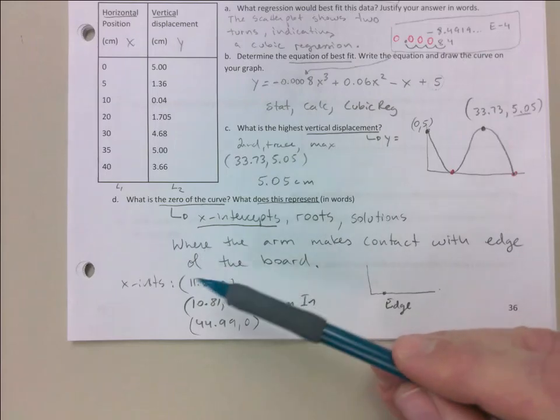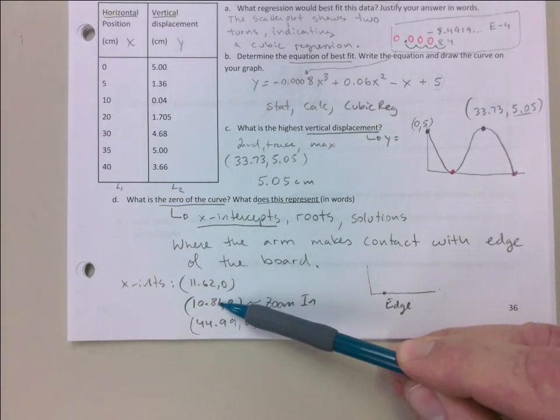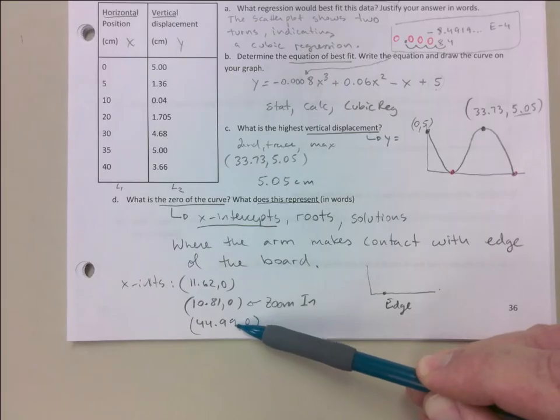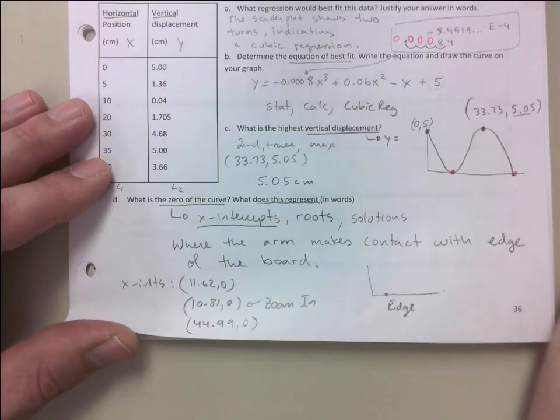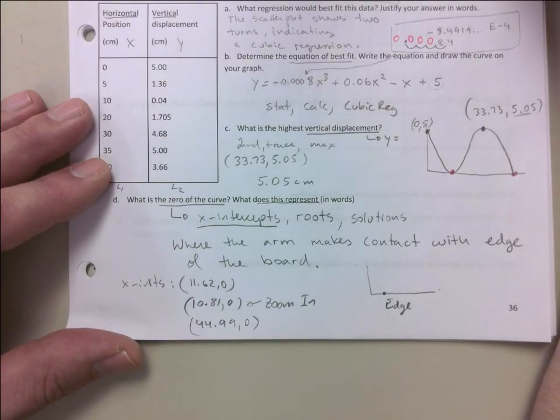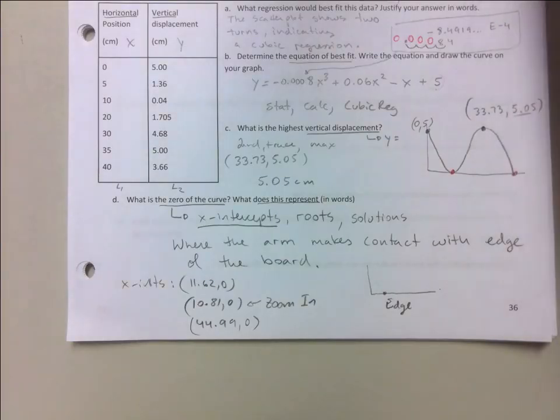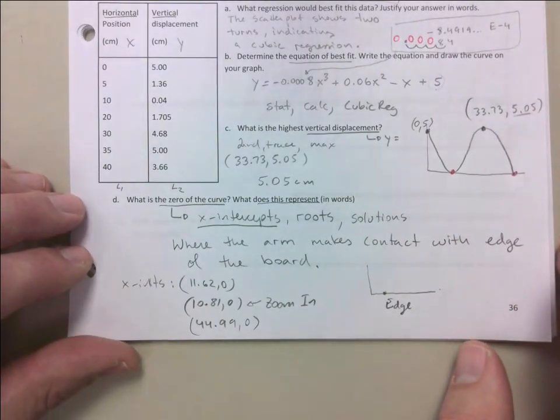So at a horizontal displacement of 11.62, 10.81, and 44.99, it touches the edge of the board. Let's keep going. 0.37.